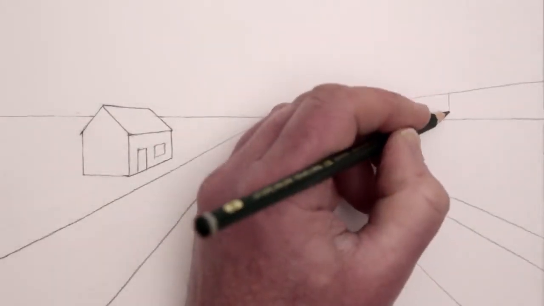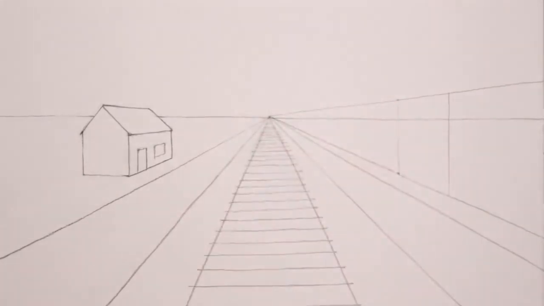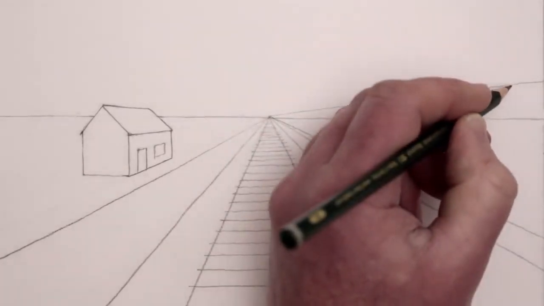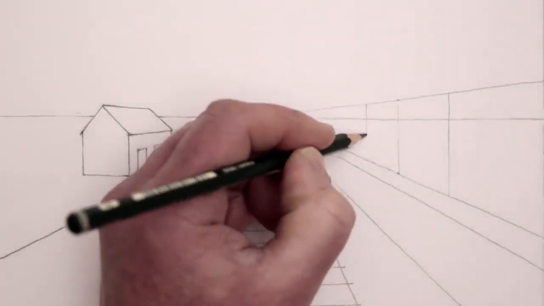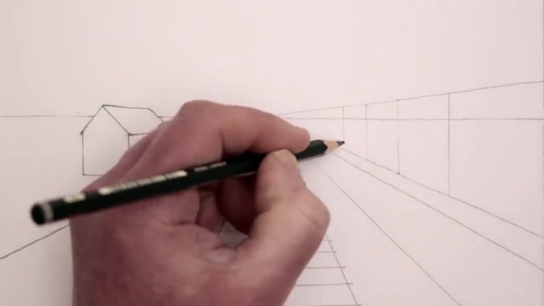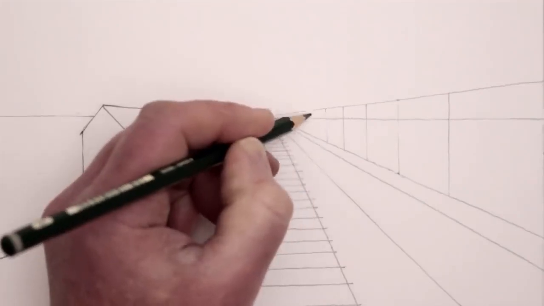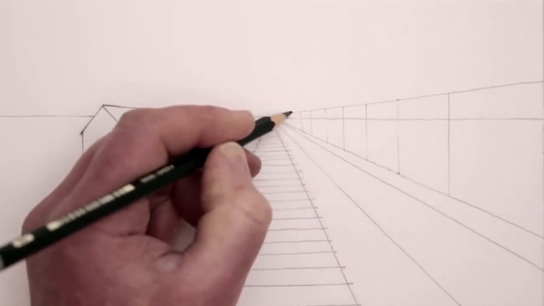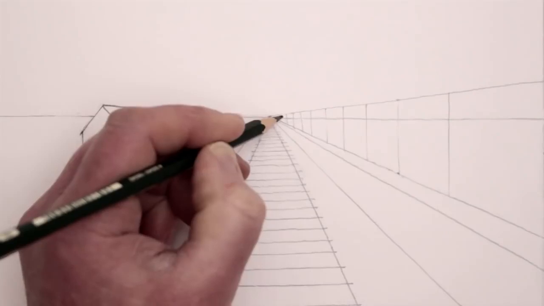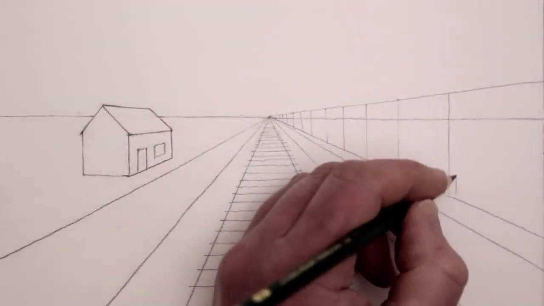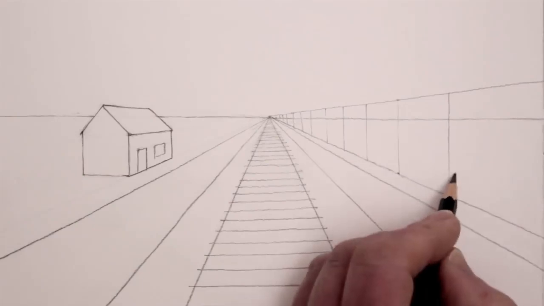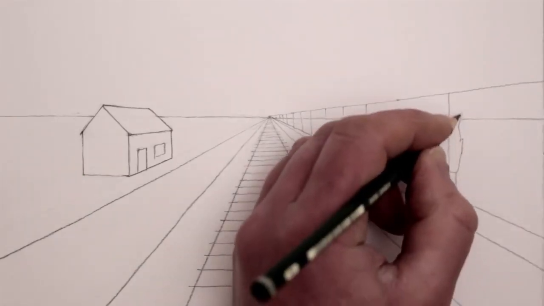I'll make them into trees, and to do that we just need to find the top of one of the trees, the top of one of these vertical lines, and then to draw a line from this top all the way to the vanishing point. And then just to make it easy for myself, I'll make all the trees the same height, but they're going away into perspective into the distance. So I'll just need one diagonal line to cut them all off at the same height.